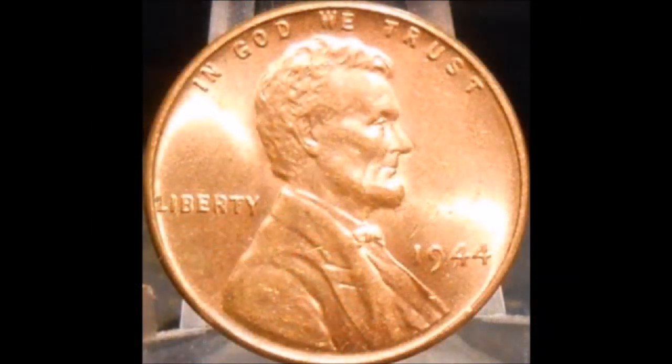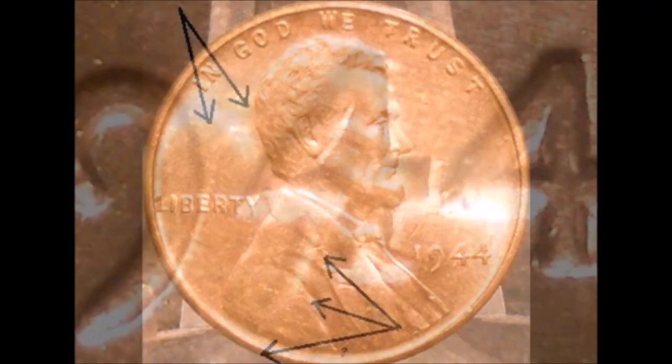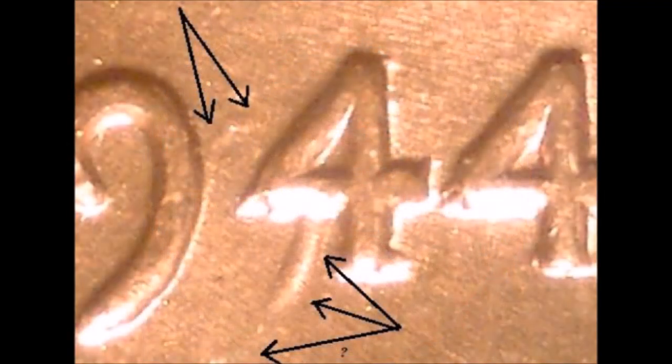Now, currently, there are only 3 known examples of this. Now, there apparently is a 4th one out there, but it has not been verified yet. So I strongly encourage everyone to get their wheat cents out and go search through and see if you have one of these very bold and beautiful double die obverses, because this is just a really nice bold double die. This would be a great one to add to any double die collection. This is quite a unique double die. So I strongly suggest getting your wheat cents out, looking through them, seeing if you have one of these.